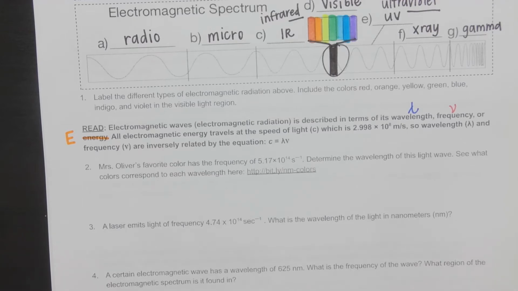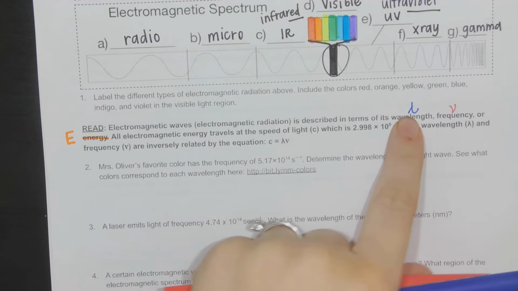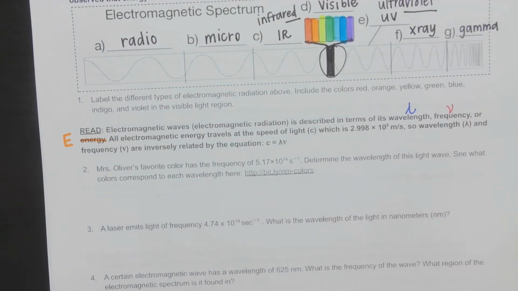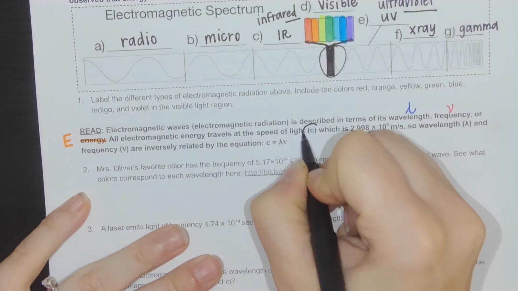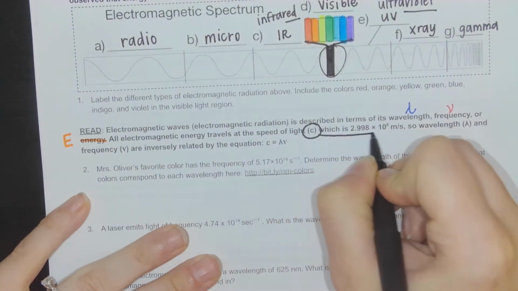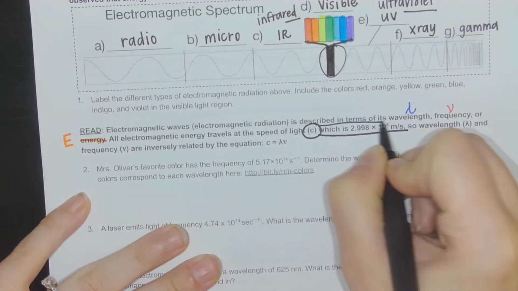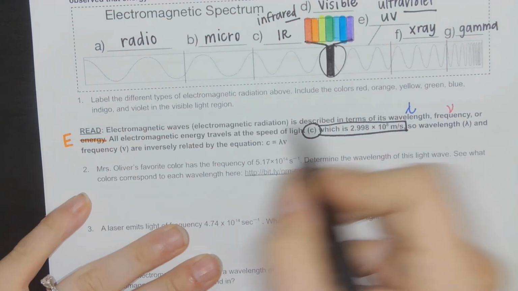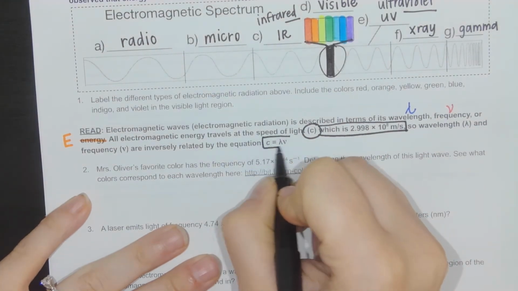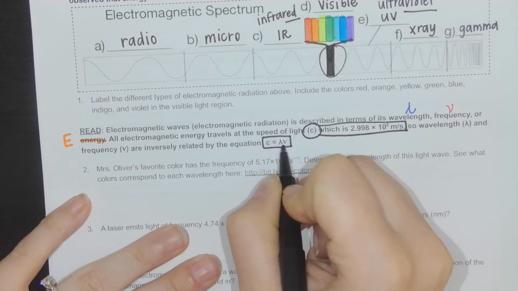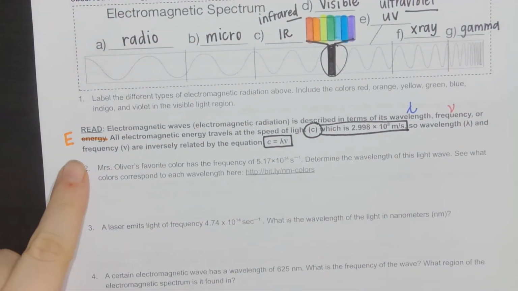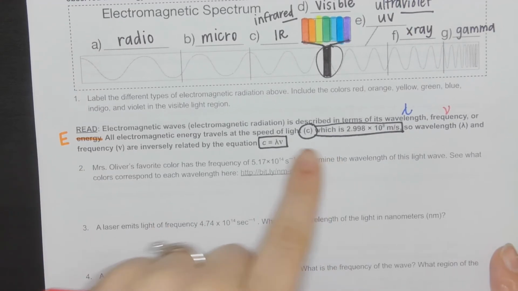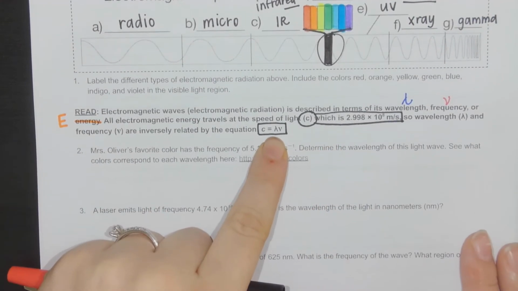So all we're worrying about right now is wavelength, frequency, and we recently learned that the speed of light, letter C, is 2.998 times 10 to the 8 meters per second. Our equation, C equals wavelength times frequency. Energy is actually on the back of this paper. We're still working with this same equation from the notes.